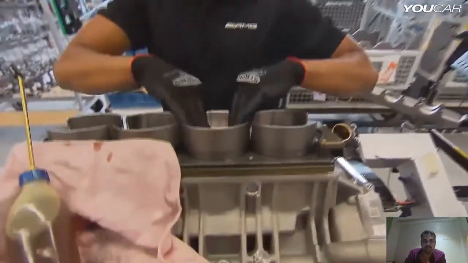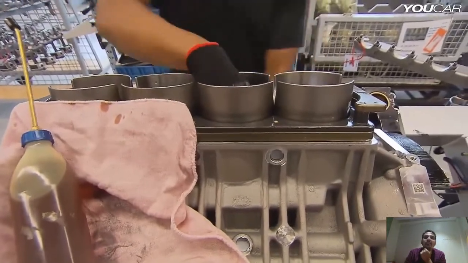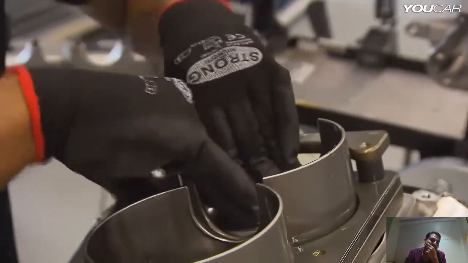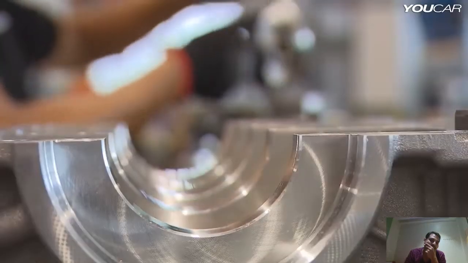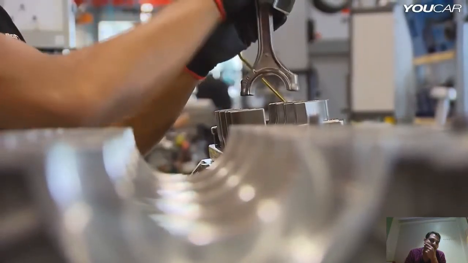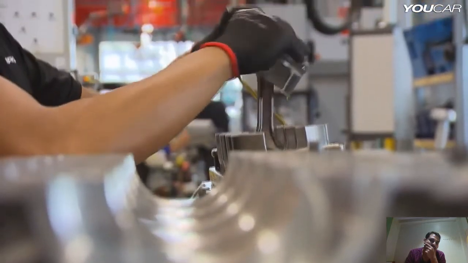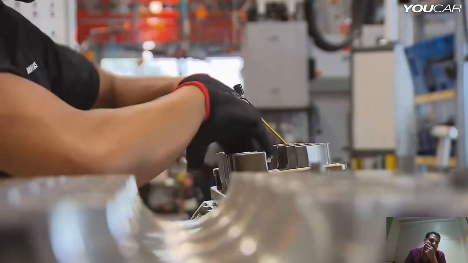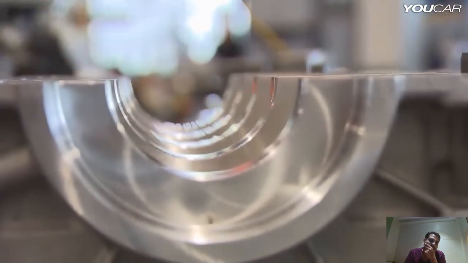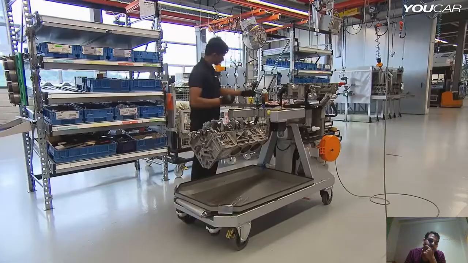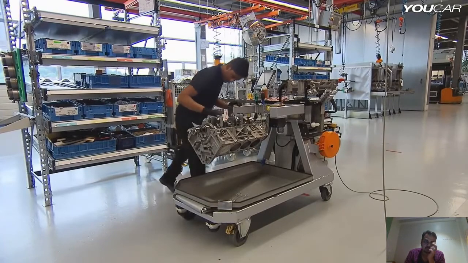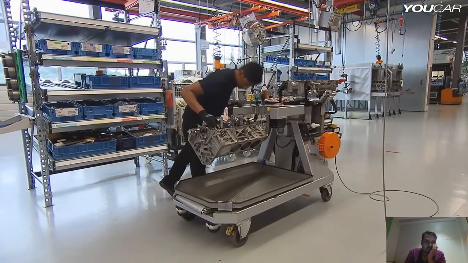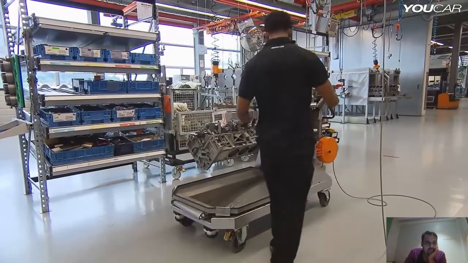The person has fitted the piston inside the cylinder. The person is responsible for the whole assembly of the engine.